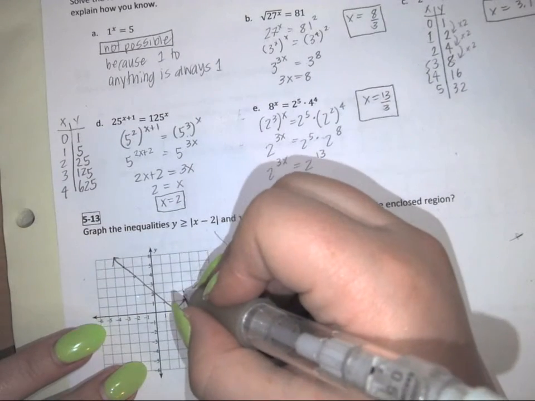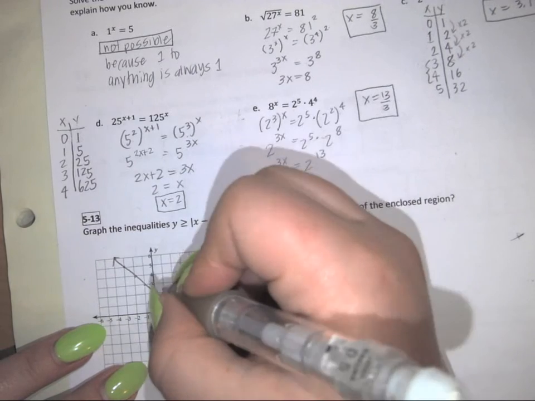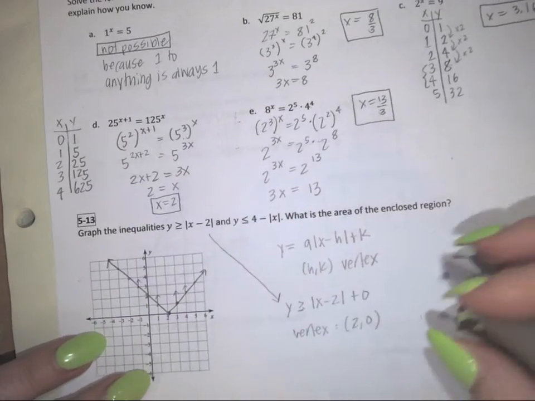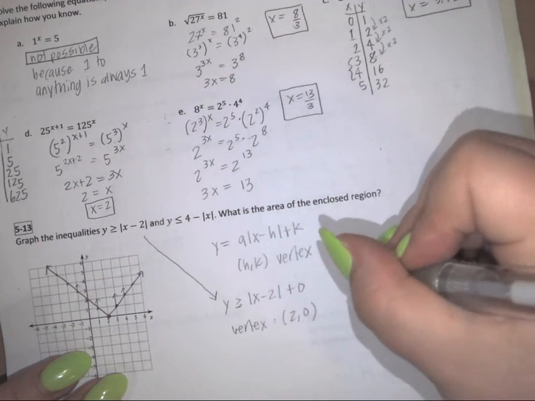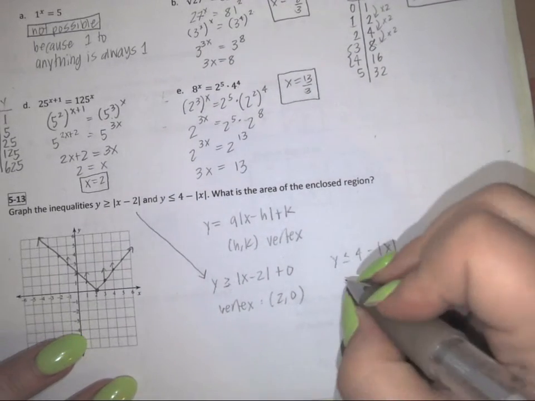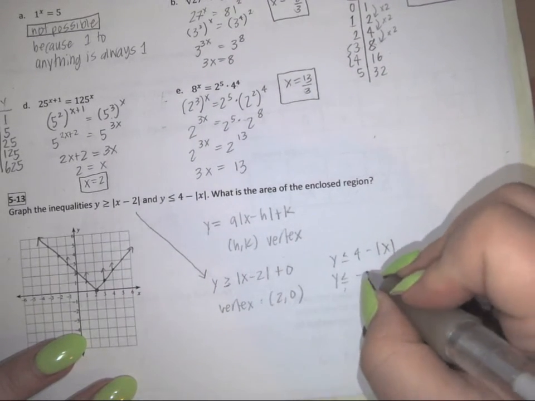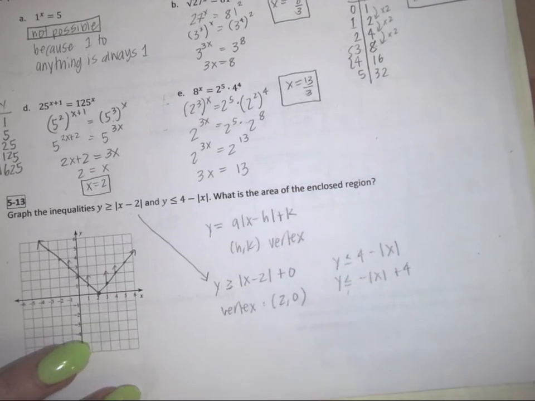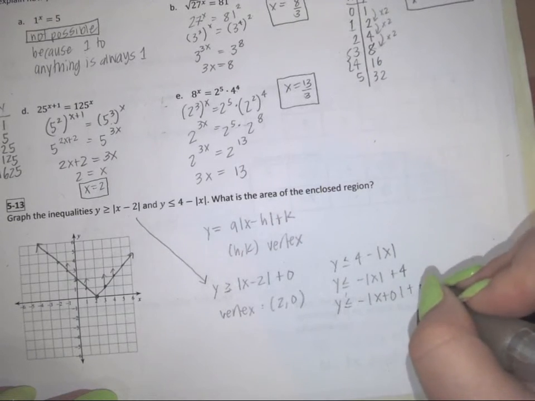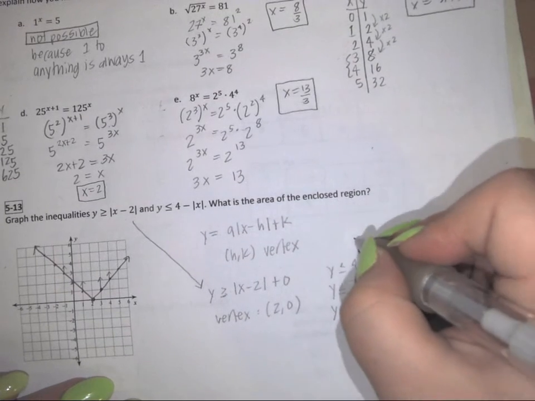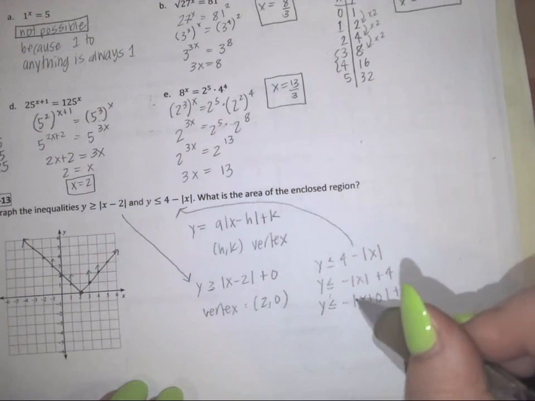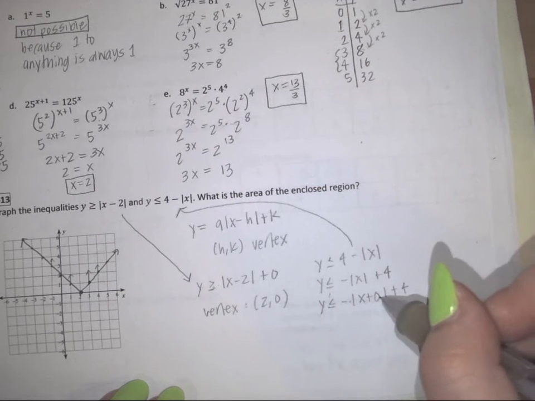Okay, and then it's going to be upwards because it's greater than, okay? And then the other one, y is less than 4 minus absolute value of x. It's kind of switched around, might look a little funky, but this really is negative absolute value of x plus 4, which is the same thing as negative absolute value of x plus 0, plus 4. So basically our a is negative 1, our h is 0, and our k is 4.